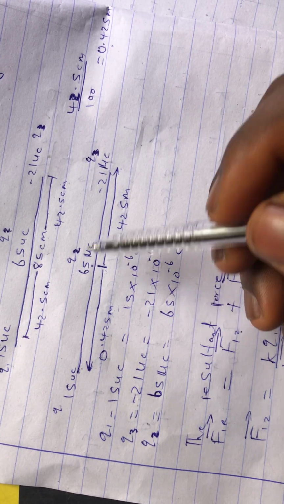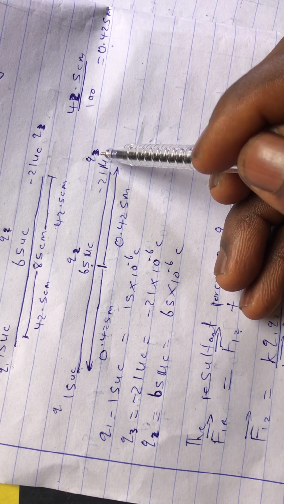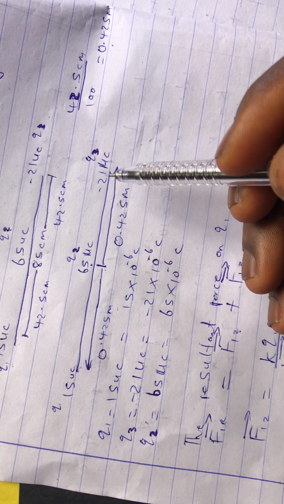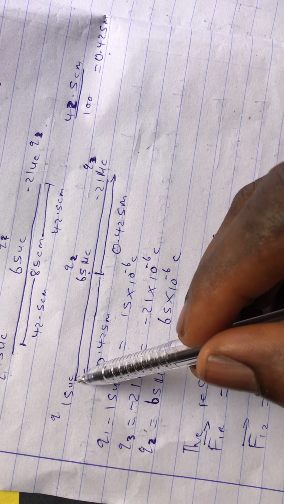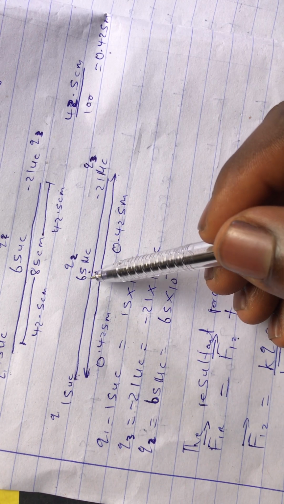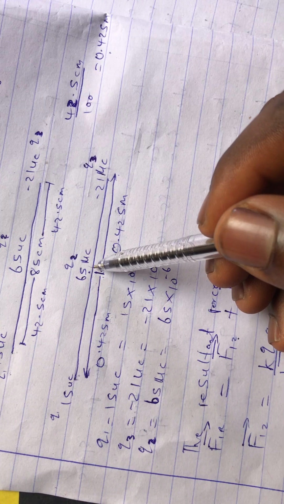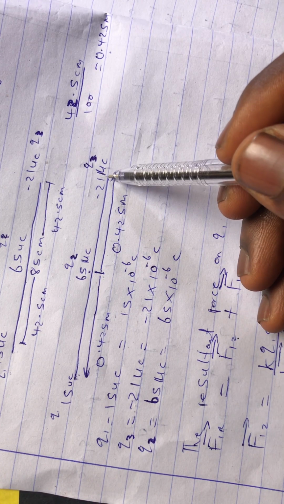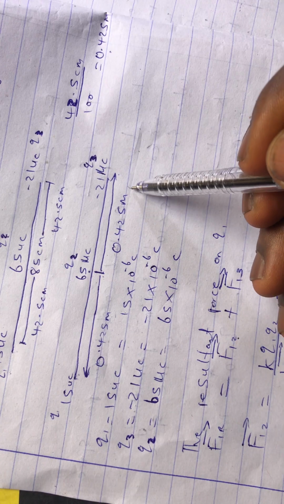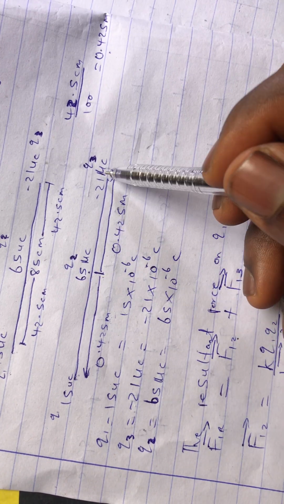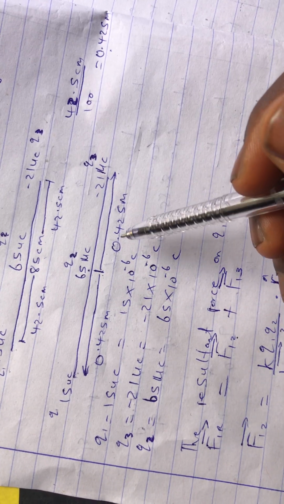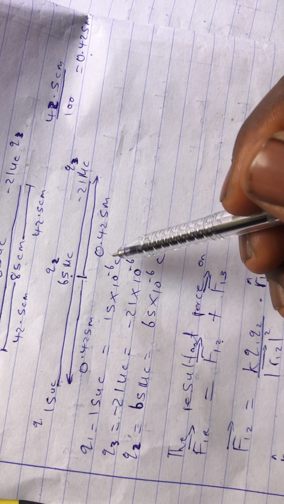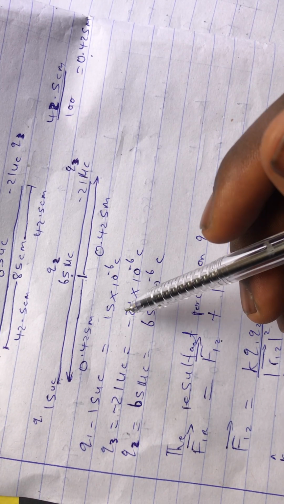Minus. Now you want to move from here to here. This is our charge 3 here. We want to move from here to here. Now, the distance from here first to here is 0.425 meters. Moving from here to here again is also another 0.425 meters. That means if you want to go from here, you simply add these two distances together. You add 0.425 plus 0.425. That will give you 0.85.